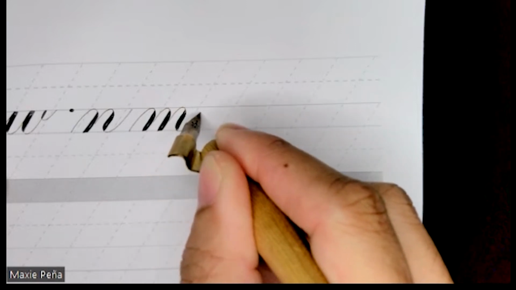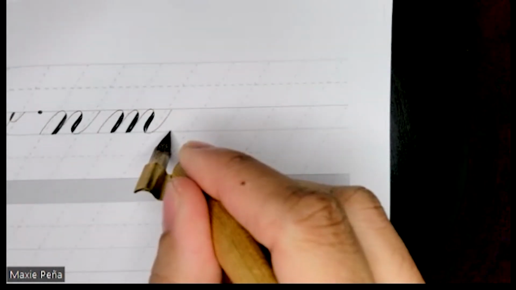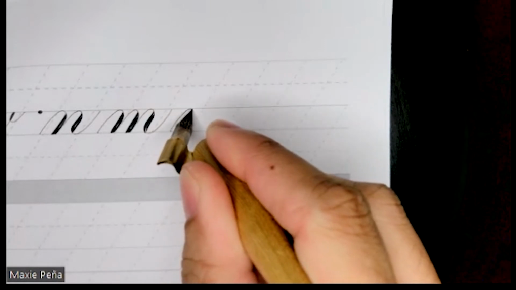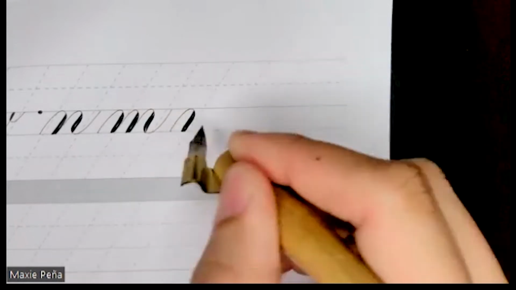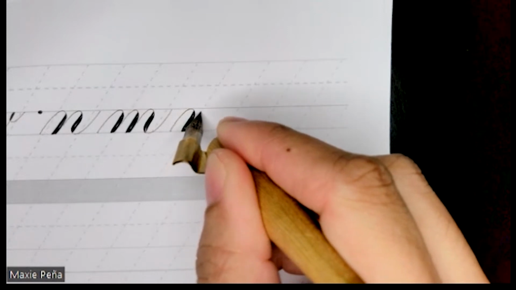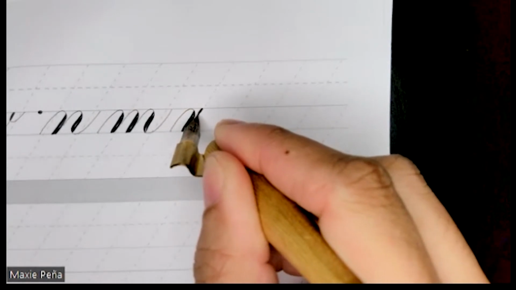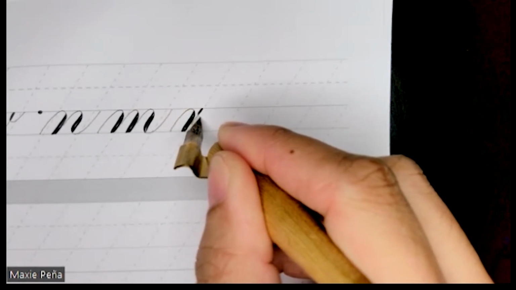That's okay, let's continue. And then the three versions of R. First, so overturn, and then I'll start somewhere in the middle. You can slant it a little bit to the right, blind loop, and curve out.